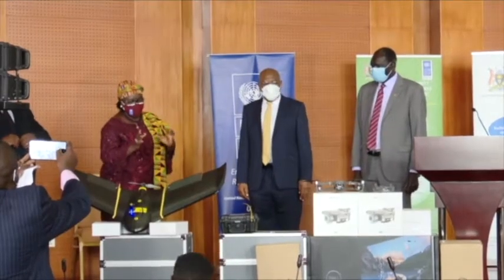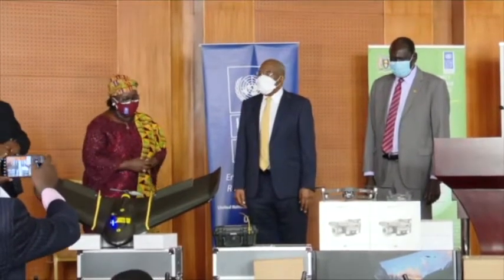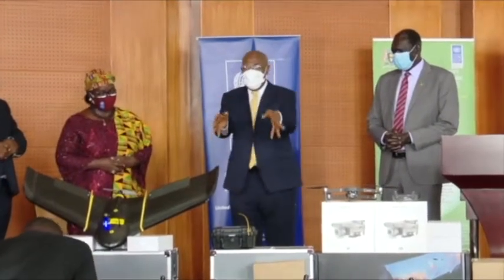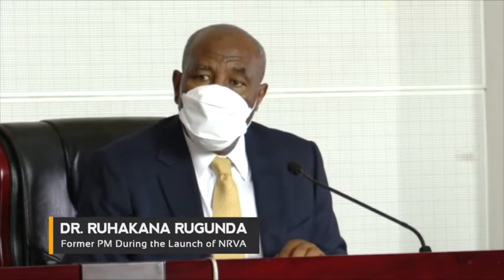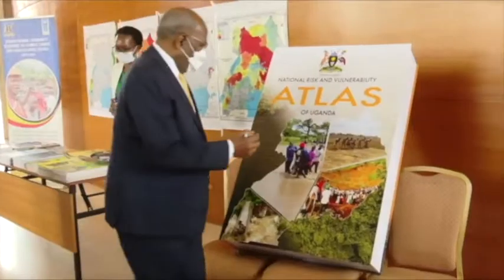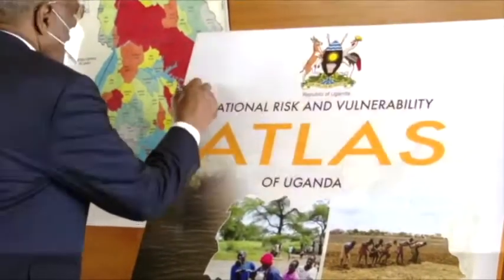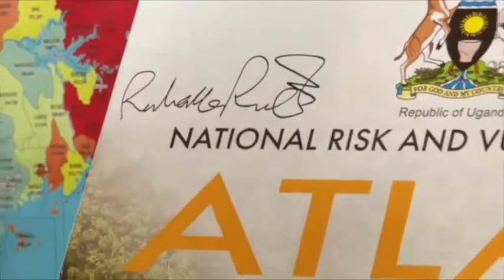The National Risk and Vulnerability Atlas is a key instrument to help in the understanding of risk in all its dimensions, including hazard, exposure, and vulnerability. This alone, therefore, is instrumental in advancing understanding of risk and triggering risk management for resilient, sustainable development. What is in the National Risk and Vulnerability Atlas?